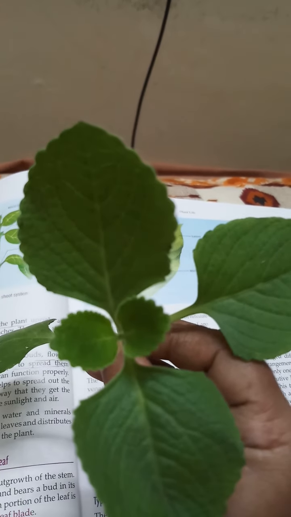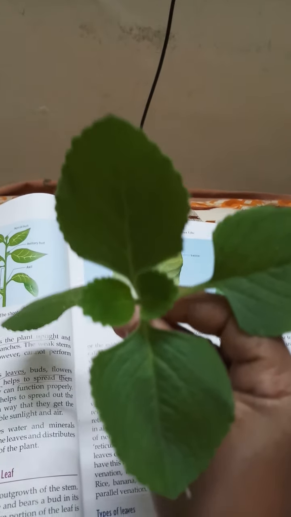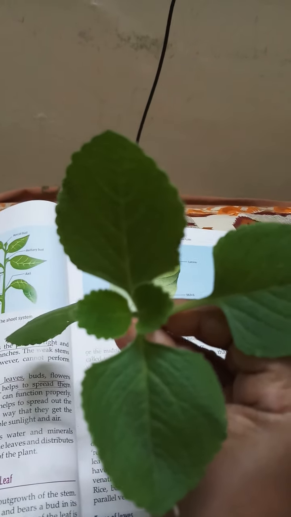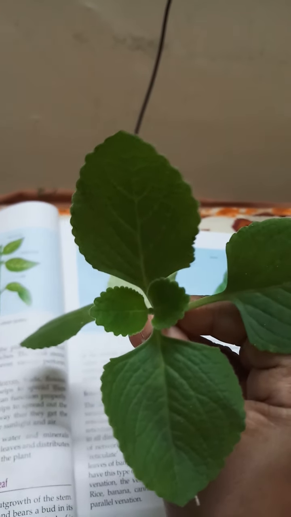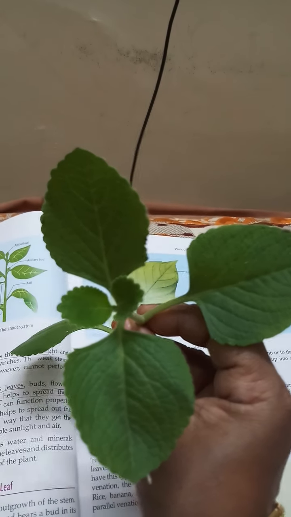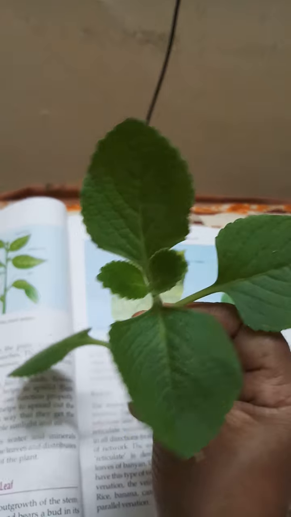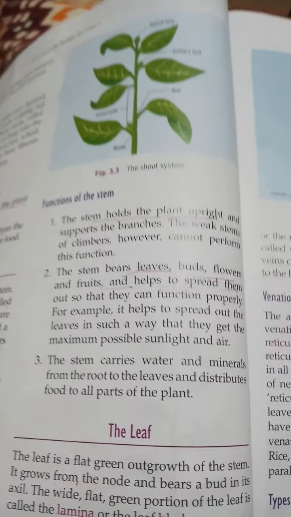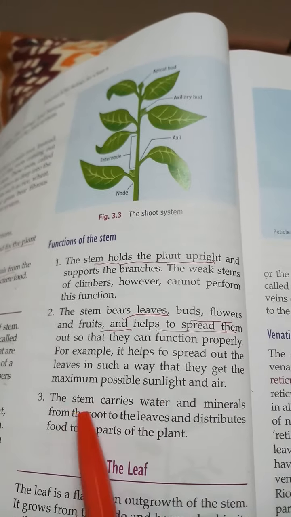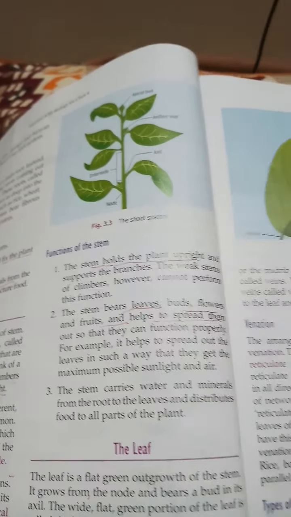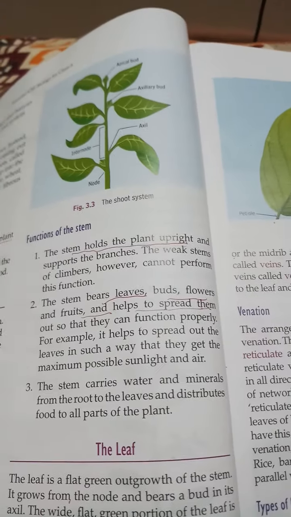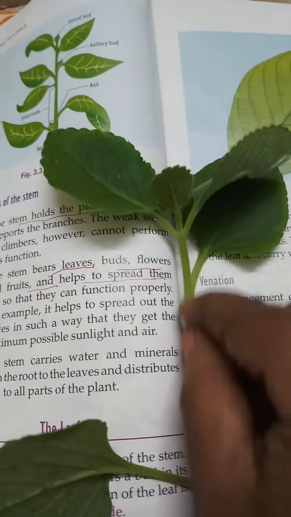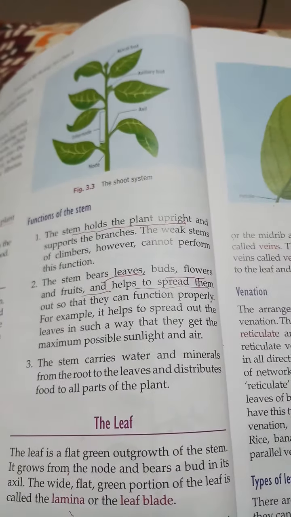If you observe this plant, you can see that the stem is holding the leaves in such a way that all the leaves will get sunlight. It is spreading the leaves in a particular way so that all the leaves will get enough sunlight. Then again, the stem is carrying water and minerals from the root to the leaves. You can see that in all plants, from the root, the stem is carrying water up to the leaf. Three functions are there for the stem.